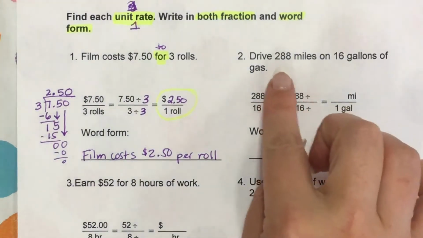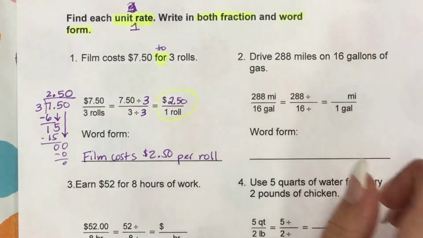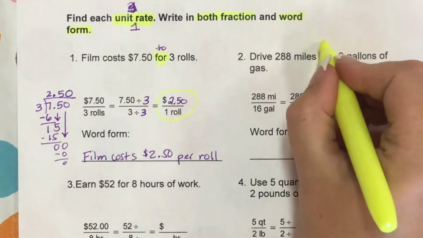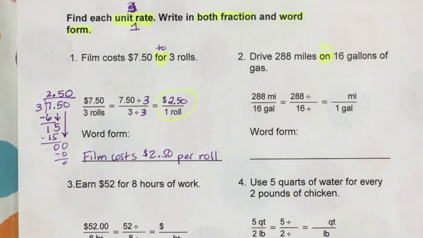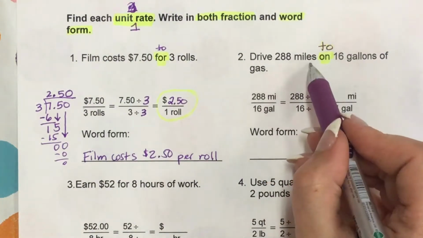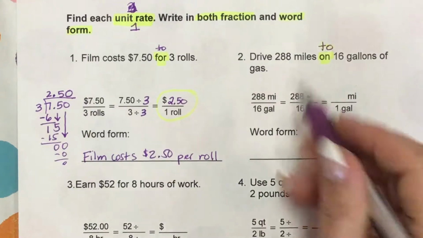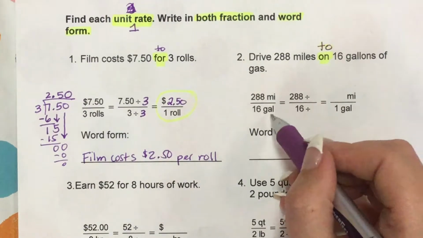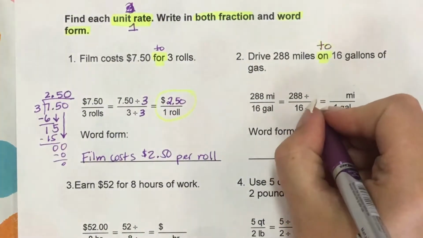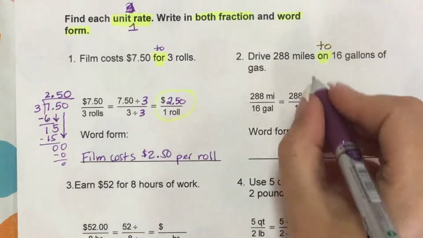So it says drive 288 miles on 16 gallons of gas. So this word on, that's going to be like our 2, okay? I can't really see that there. It's going to be our 2. 288 miles, that's going to go on top of the fraction. 16 gallons is going to go on the bottom. Now we need to make this 16 into a 1, and so the only way we can do that is if we divide by 16 on the bottom and on the top.